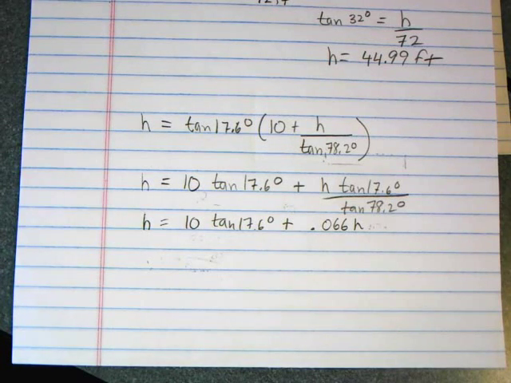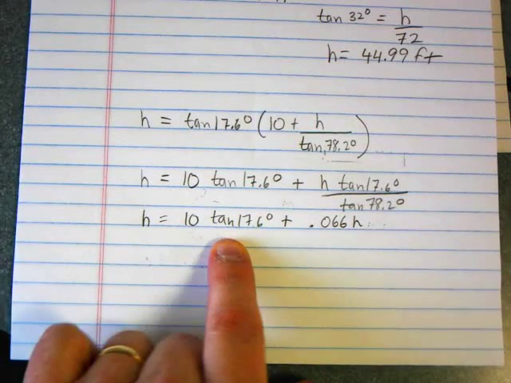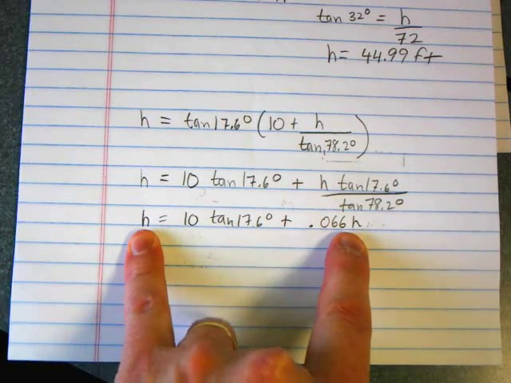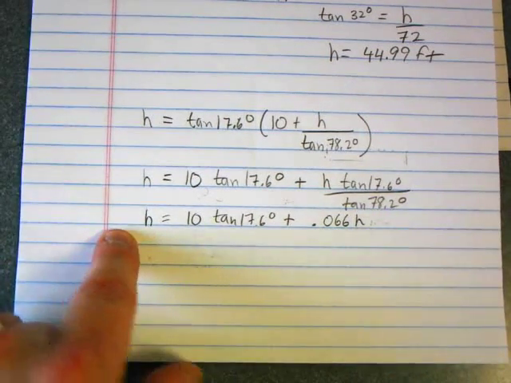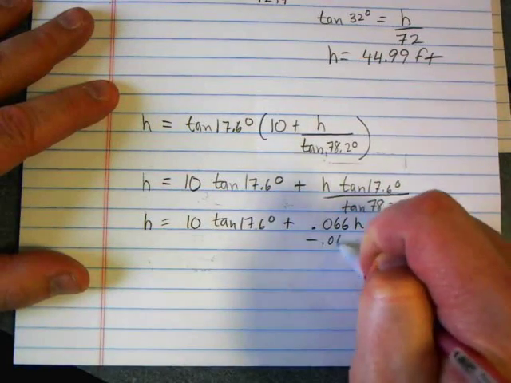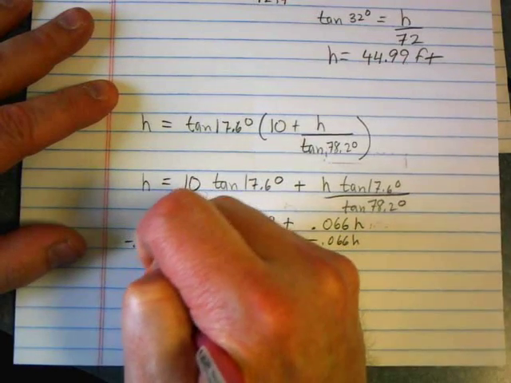Rounding off to 3 decimal places is probably plenty. All right, from here I think it's pretty easy to solve. How do I solve now? Eventually I'll do the tangent times 10. But what am I going to do with these h's here? Move this one over. So I'm going to subtract the 0.066h on both sides.